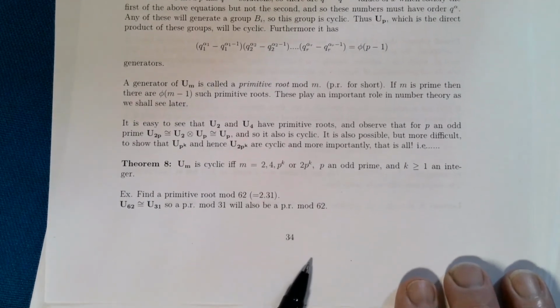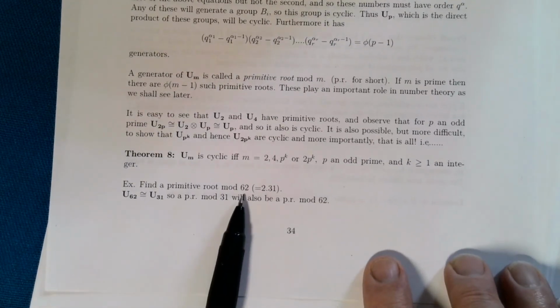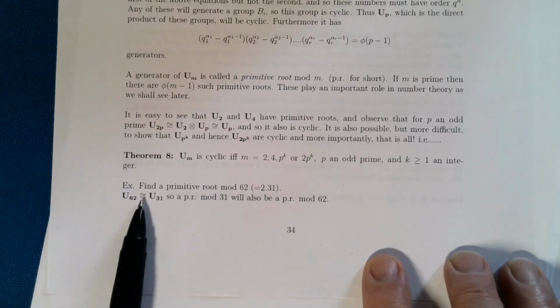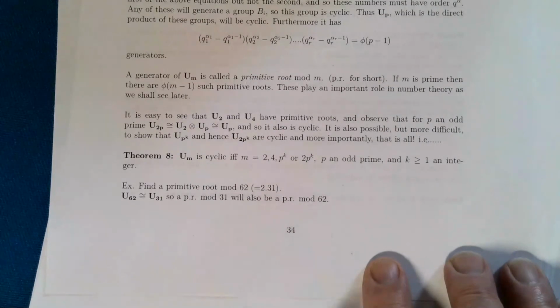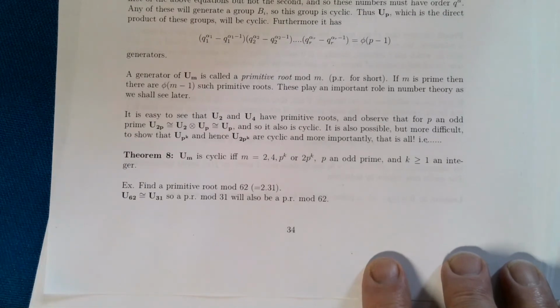Now, just as an example, I want to find a primitive root modulo 62. 62 is twice 31. So as we've seen before, U_62 is isomorphic to U_31. So we're going to find a primitive root mod 31, and that will also work as a primitive root modulo 62.